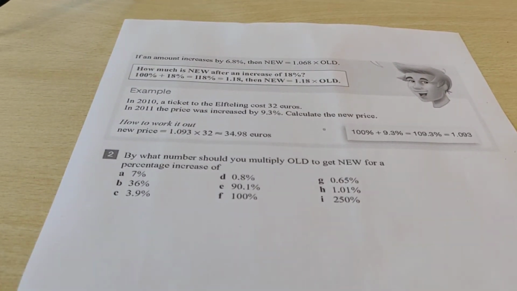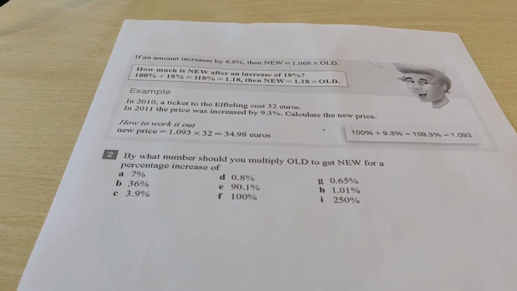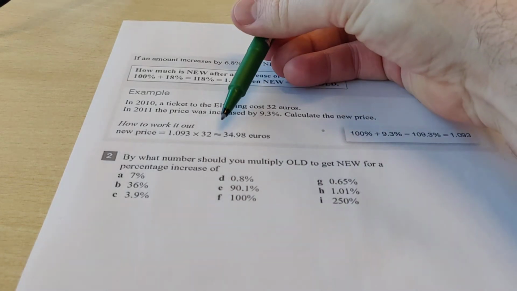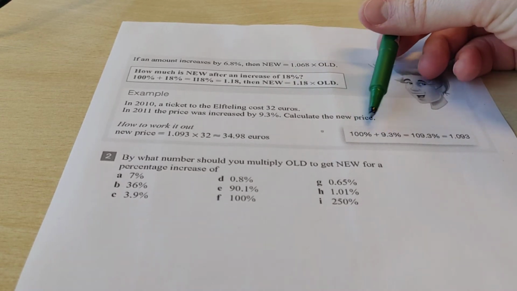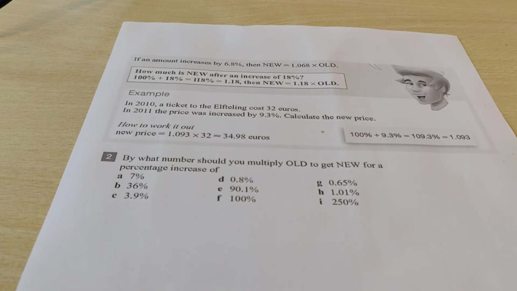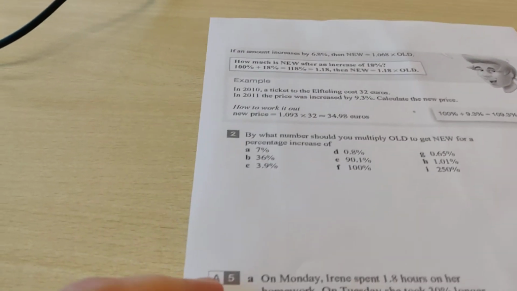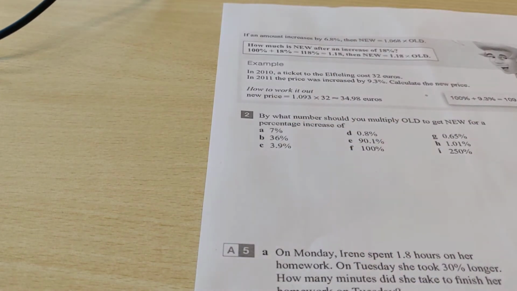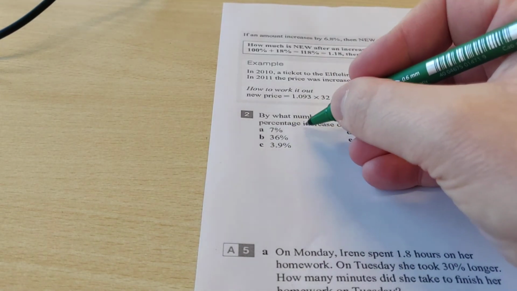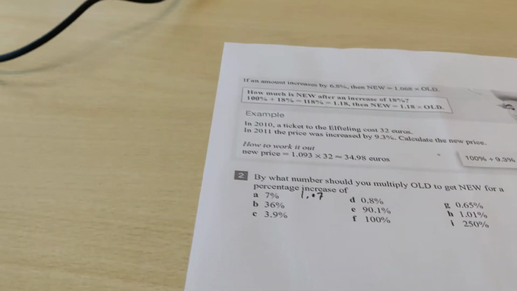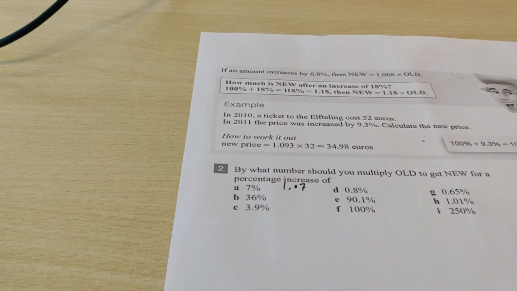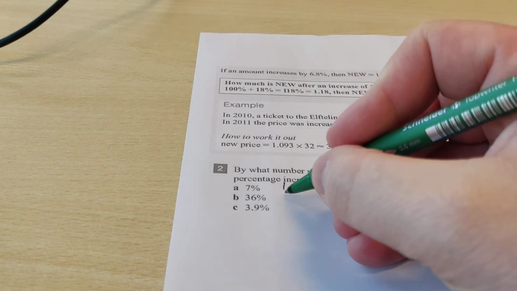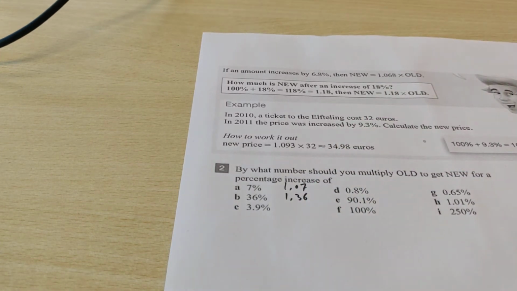Let's take a look at exercise 2. It says, by what number should you multiply old to get new for a percentage increase of, and then we see some percentages. So we don't have to calculate the new amount, so we don't have to do like in this example, where you have an answer. No, we only need to do this step. We add the percentage to it, and then we write it down as a decimal number. So for the first one, we have an increase of 7%. That means you add it to 100, so that's 107%. So the number that you multiply with is 1.07. If you have an increase of 36%, 100% plus 36% is 136%. So we multiply with 1.36.